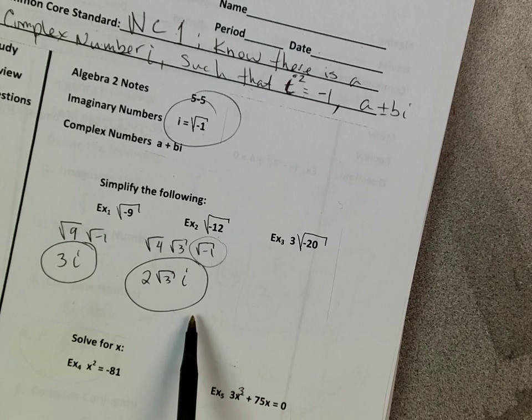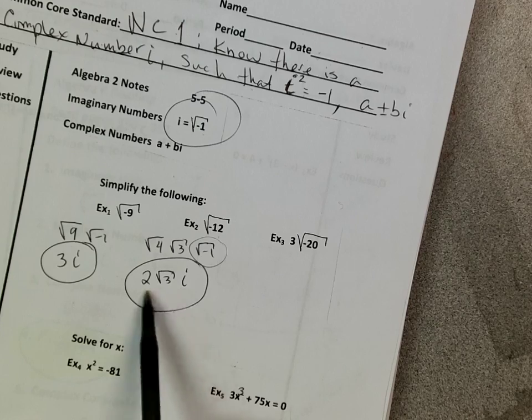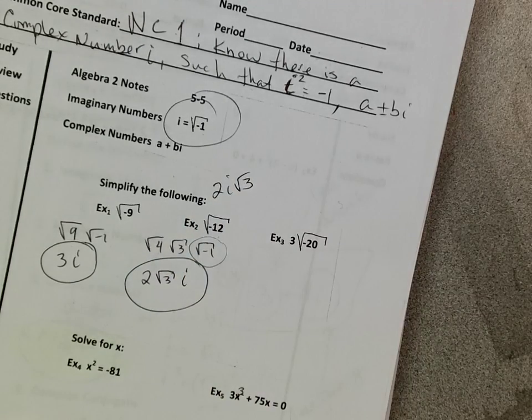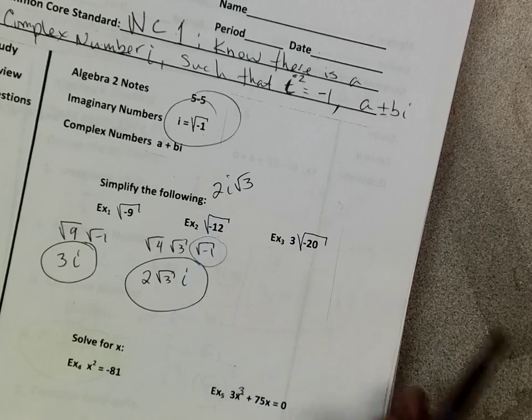Can you do 2i? You can, yeah. You could, Megan, you can write the 2 i square root of 3. Yes, you can. Absolutely. I always like to write the i at the end, but it's not wrong if you put it there, okay? Good question.